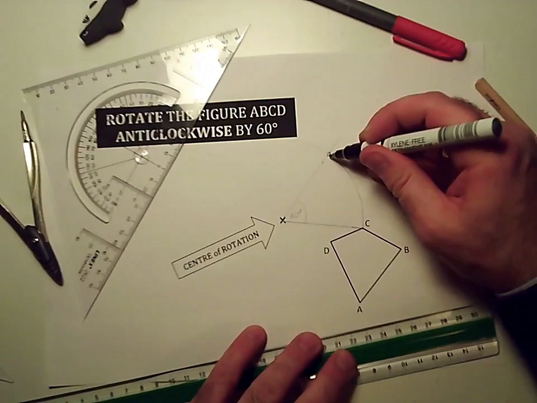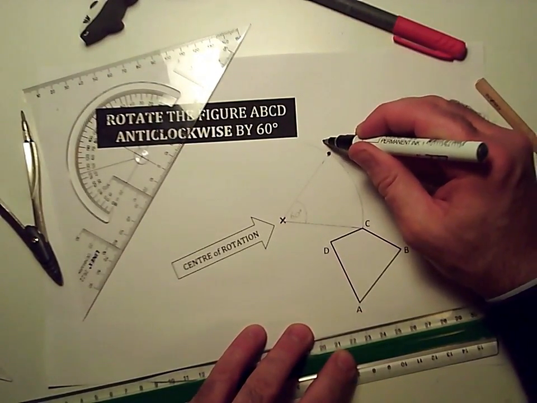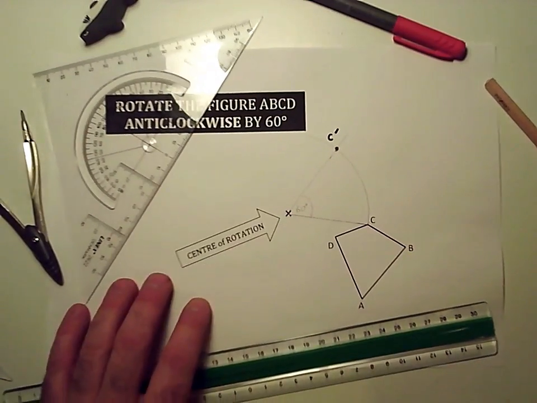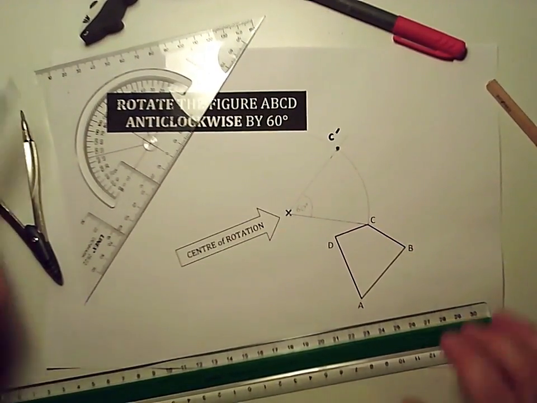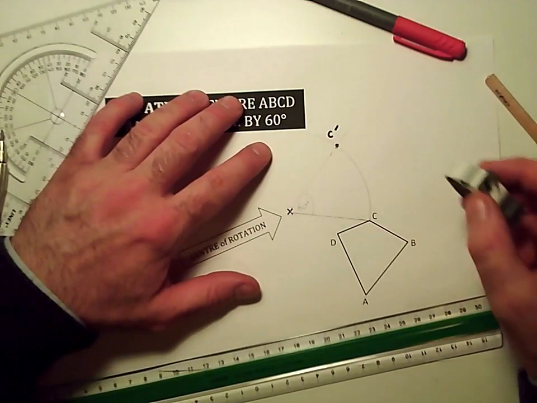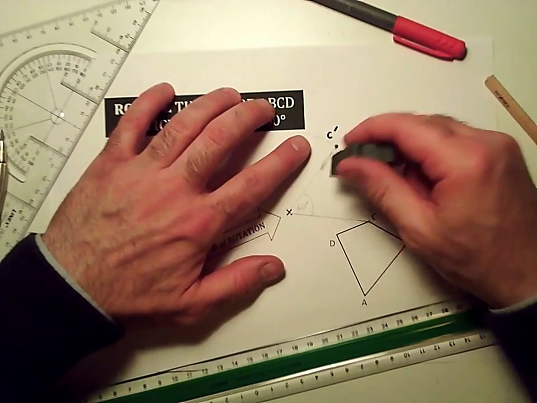So I'll mark that point in, and rather than call it C, I'm going to call it C dash to distinguish it from the original point. Okay, this is going to start to get a little bit messy with all the lines everywhere, so what I'm now going to do is rub out some of the lines that I just made.